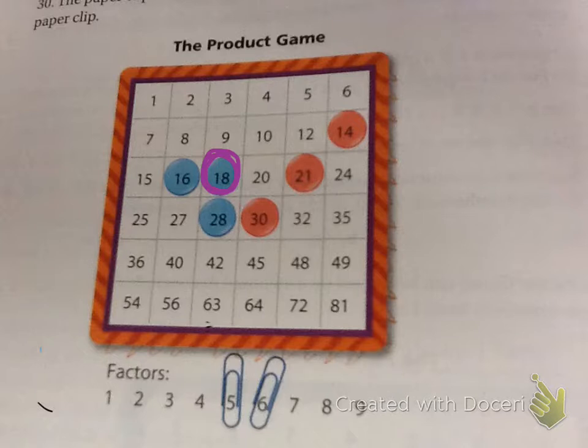So we know 1, could it be on 1? No, because we don't have an 18. What about 2? Could it be on 2? Could it be on 3? Could it be on 4? Could it be on 5, 6, 7, 8, or 9? Then, are there other factors of 18 that aren't listed as a factor of the board?